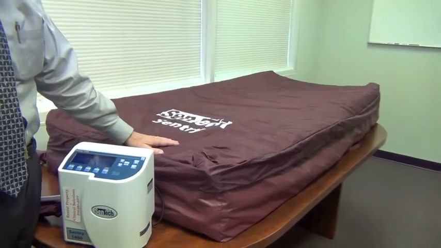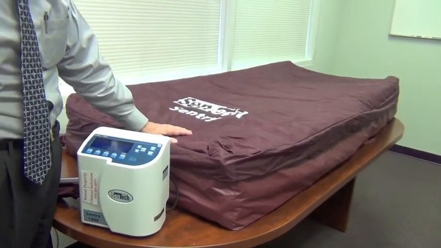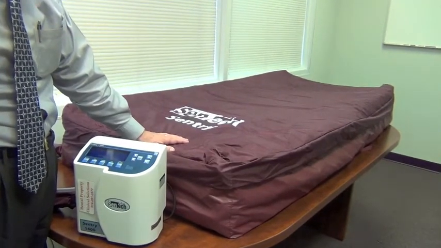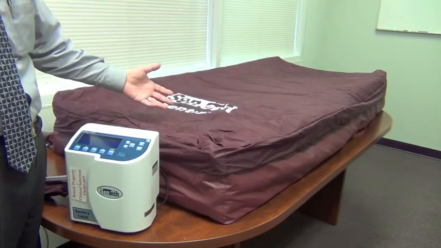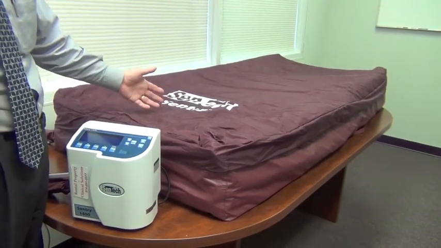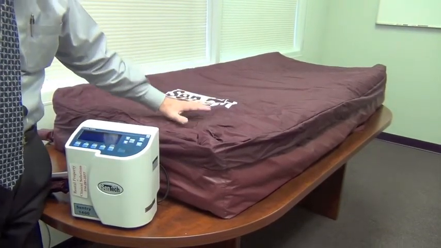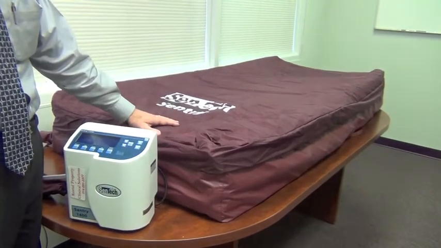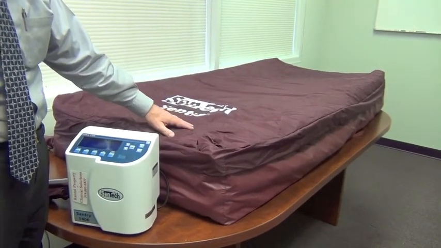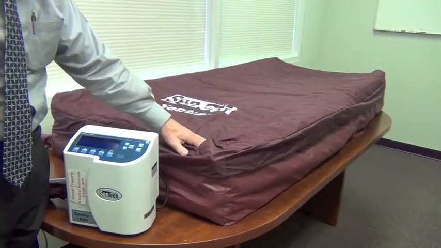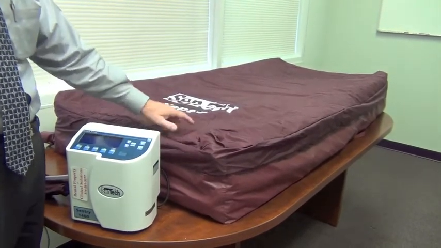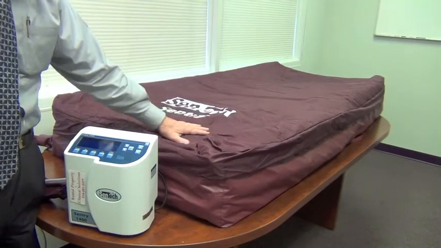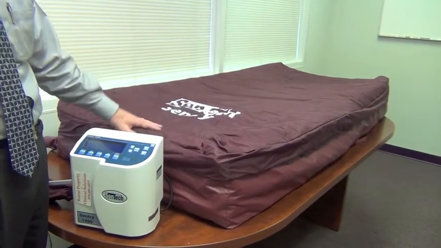The cover material on here is a urethane coated nylon material. It's a waterproof, vapor permeable material which participates in the low air loss process. In addition to allowing moisture vapor to move through here and be evaporated, one thing that's unique about this material is that it is a microporous material. If you look at the surface of this, you can actually see small holes everywhere on the surface of this material.